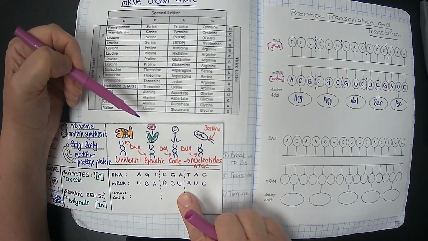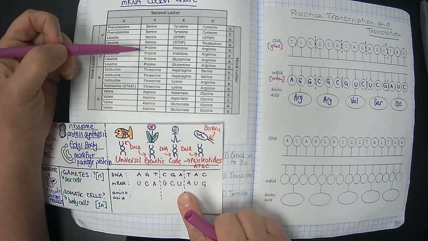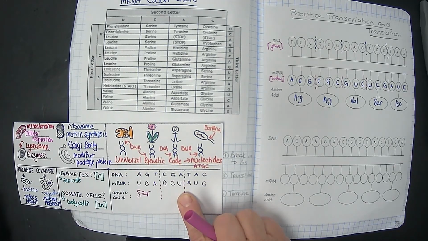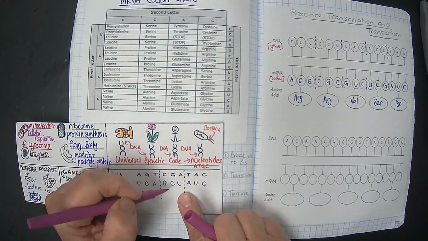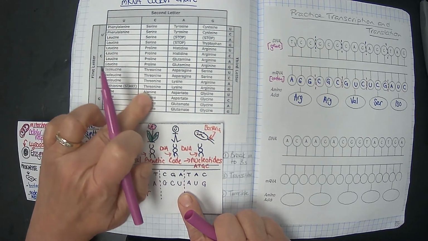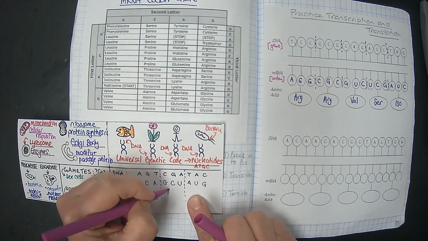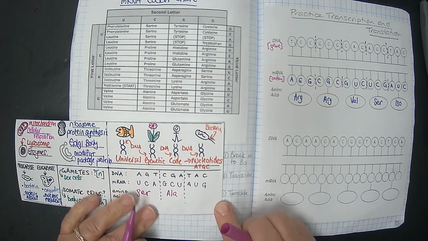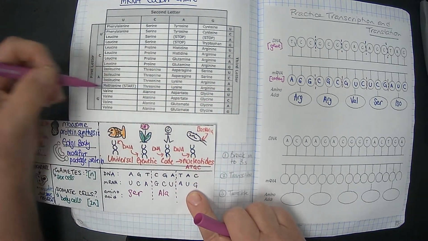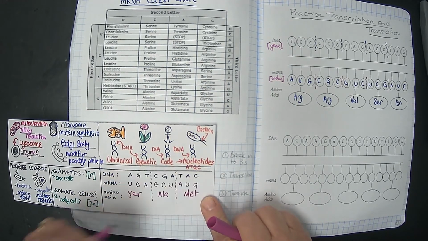Third letter is A, come over here to the third letter, and that will code for SER, serine. G, C, U, G, C, that's in this box, and U is up there. So I'm going to write A, L, A. And then here, A, U, G, that is going to be methionine, MET.